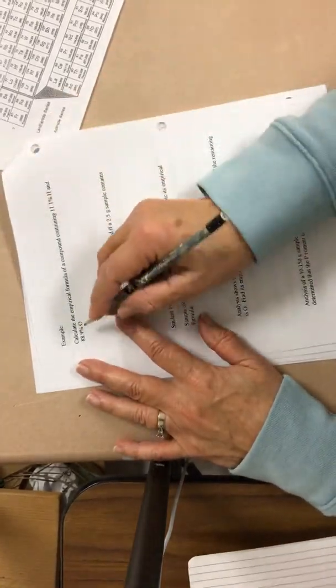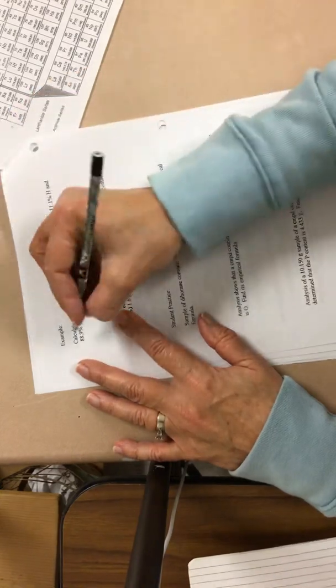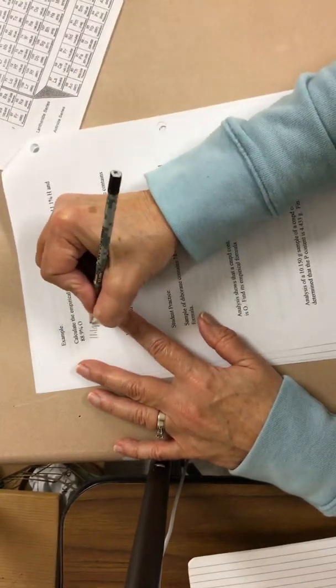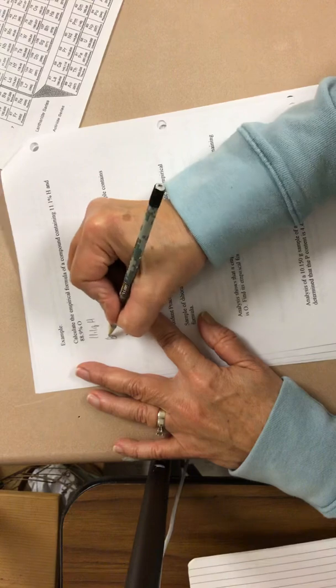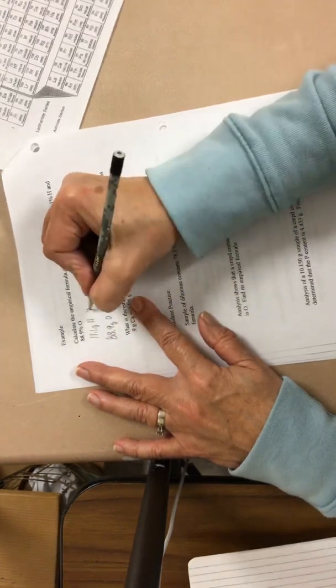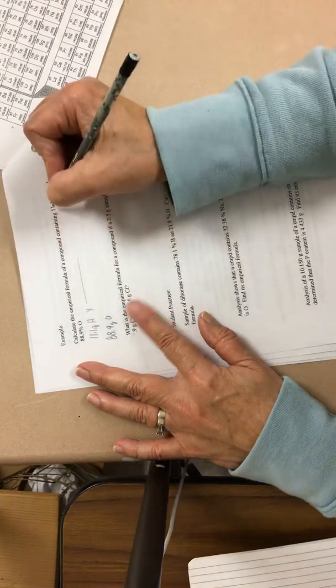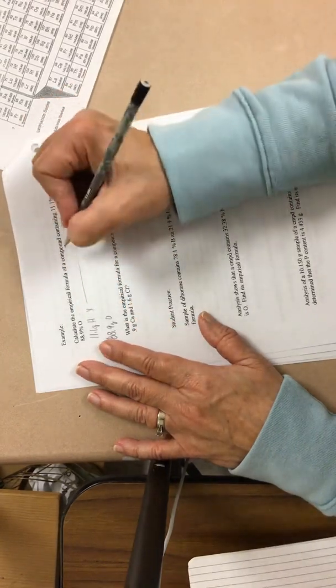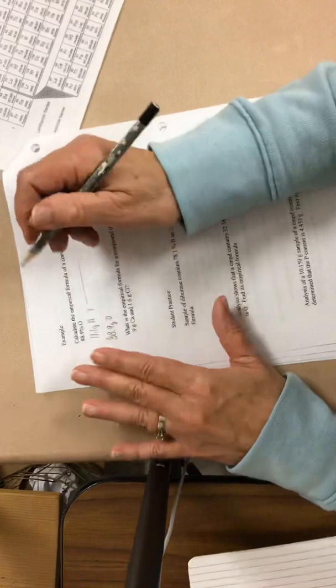All right, so we have an empirical formula that has 11.1% hydrogen and 88.9% oxygen. So our percents, we're going to assume they're grams. So we're going to say 11.1 grams hydrogen, and we have 88.9 grams oxygen. Now hydrogen and oxygen are going to be part of a compound, so they're not diatomic when they're part of a compound.